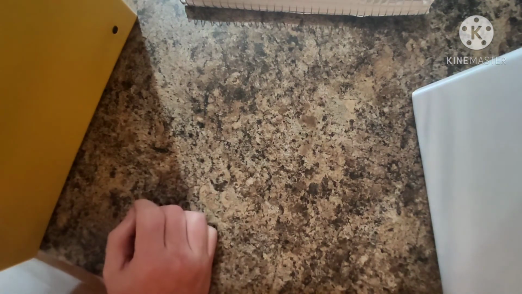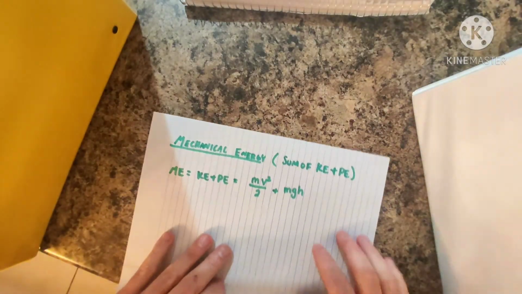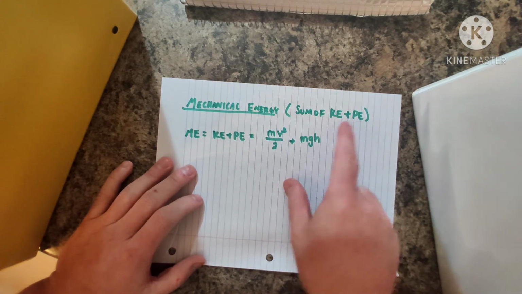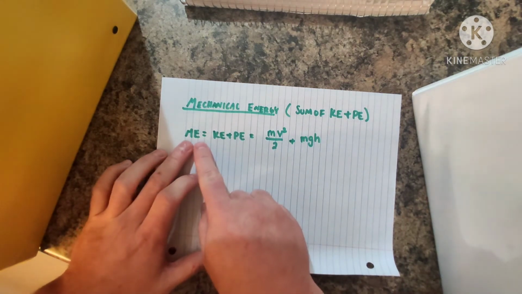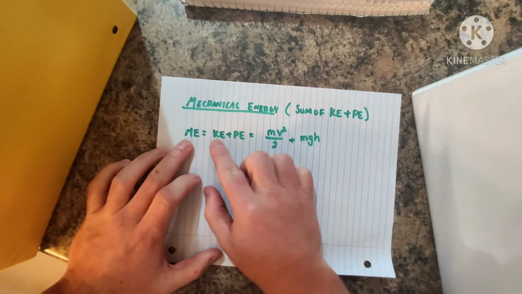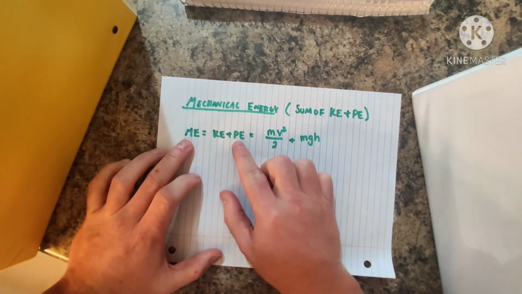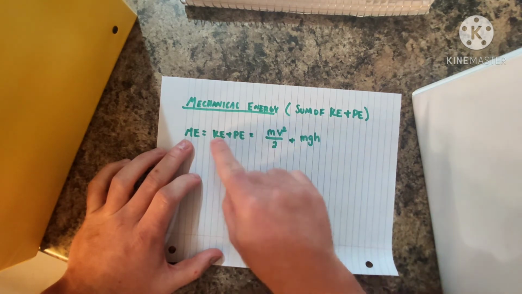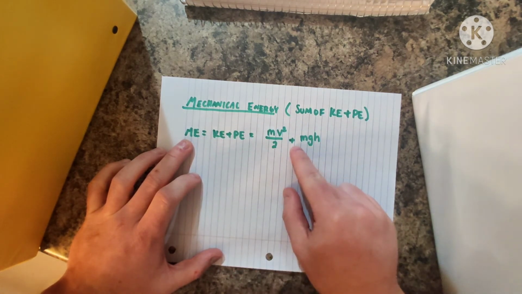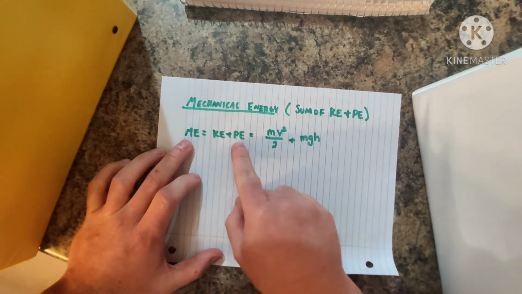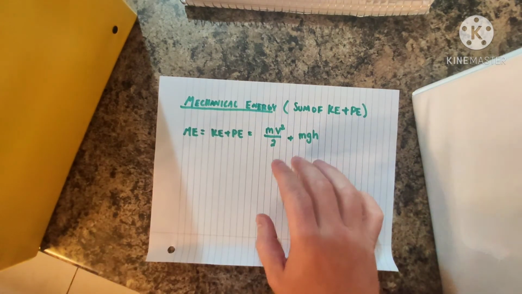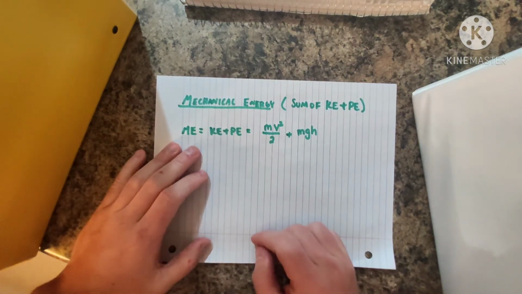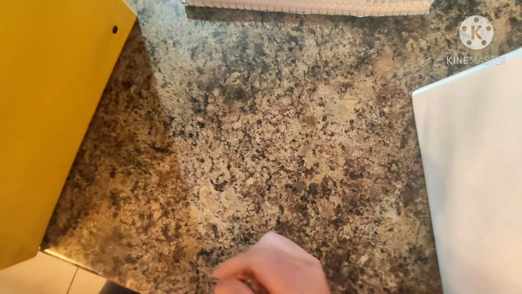And then, what is mechanical energy? Mechanical energy is just the sum of the kinetic and the potential energies. So mechanical energy is the kinetic energy plus the potential energy, which is equal to 1/2 mv squared, which is the term for kinetic energy, plus mgh, which is the term for potential energy. And this is all given at the beginning definitions of your lab. This is just making sure that I include it in the lecture itself.